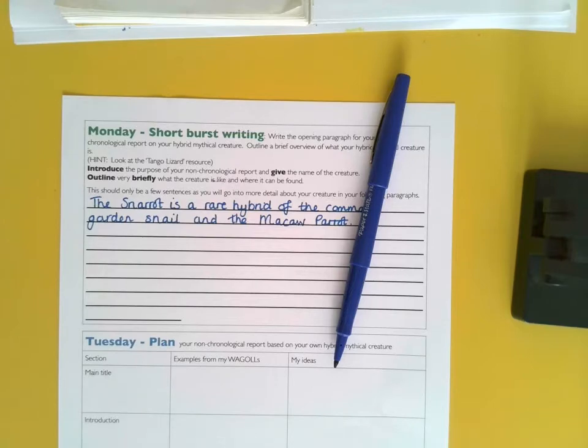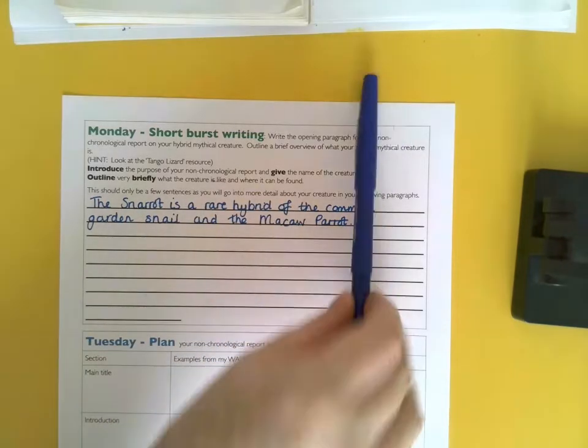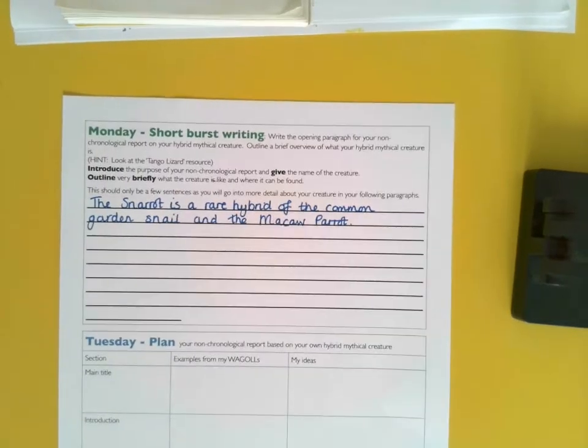If you're still struggling at this stage, on your sheet, which is slightly different to the one that I printed out because I've updated it, there are a couple of links, one to another YouTube video and another to a website which gives you more information about the specific creatures that are in the Pandora video. So you can always base your non-chronological report on one of those if you want to. Or if you're finding it ridiculously hard, then just do it about one animal, one creature that already exists. That's absolutely fine as long as you're using the right style.